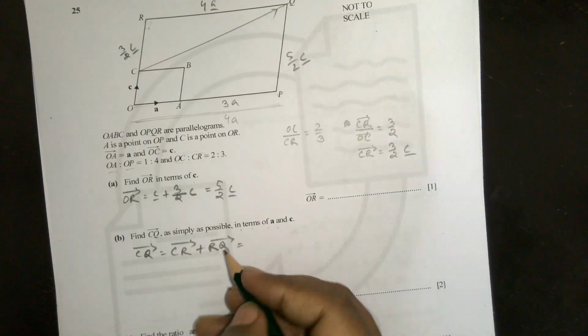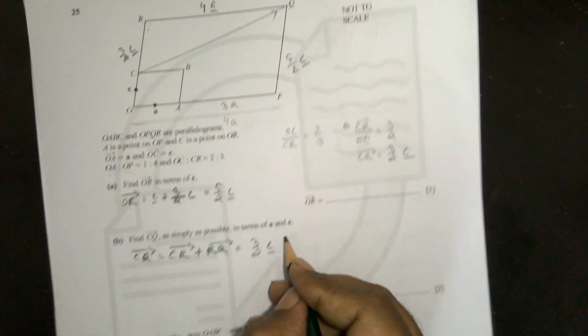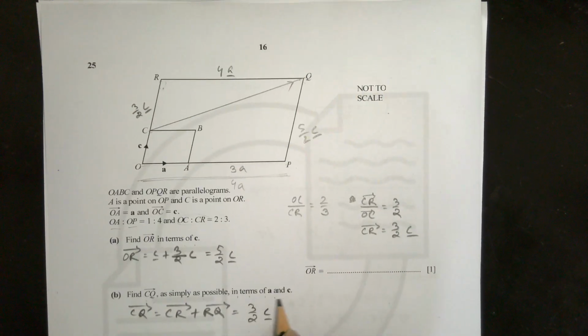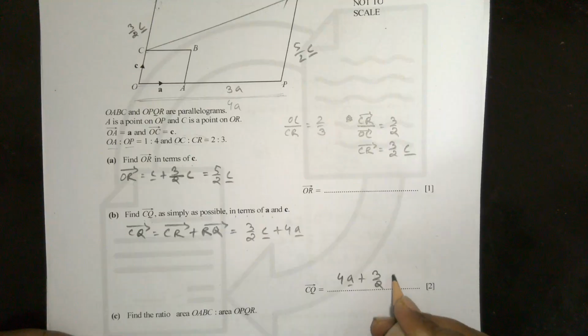What is C to R? C to R is 3 over 2 C, and R to Q is 4A. So plus 4A. Done. We're done. We can write 4A plus 3 over 2 C.